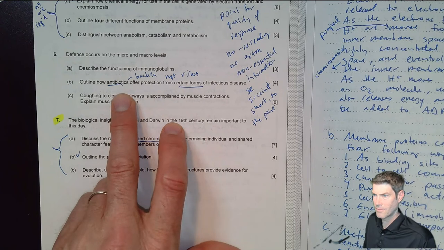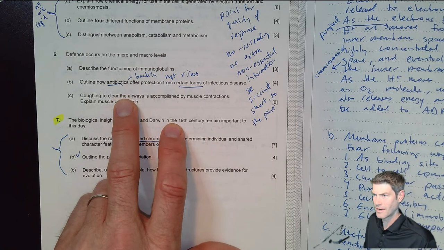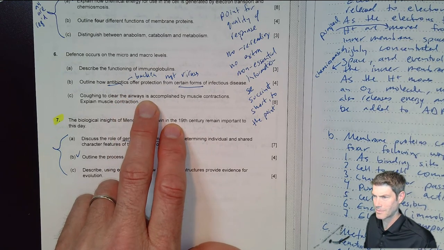Coughing. Some of you, my kids, are coughing right now. Oh, not COVID. They got some other nasty thing.